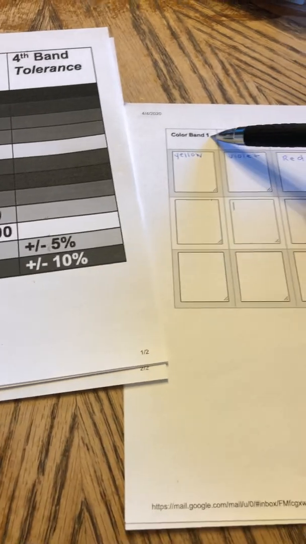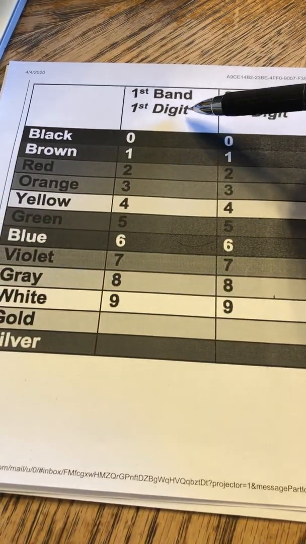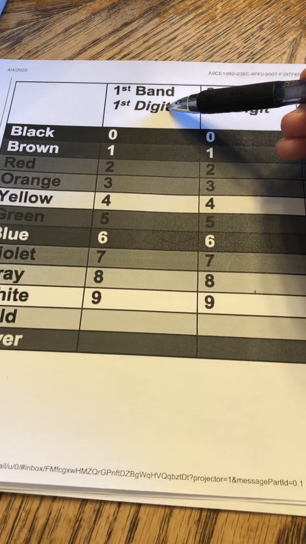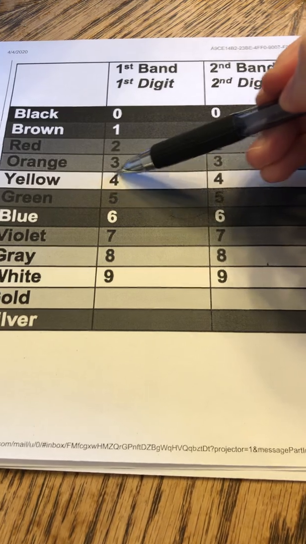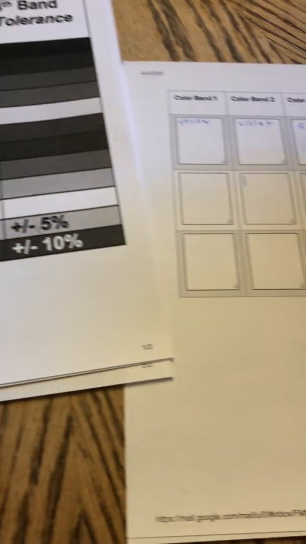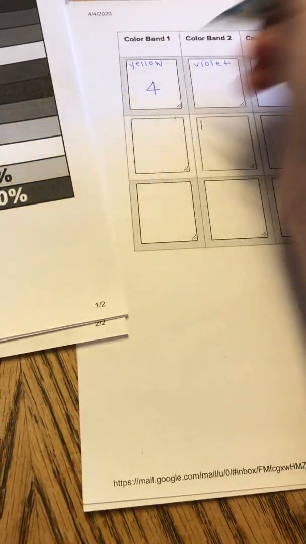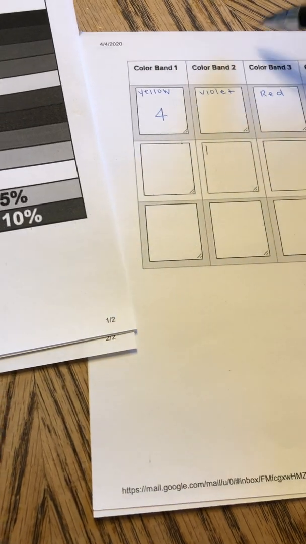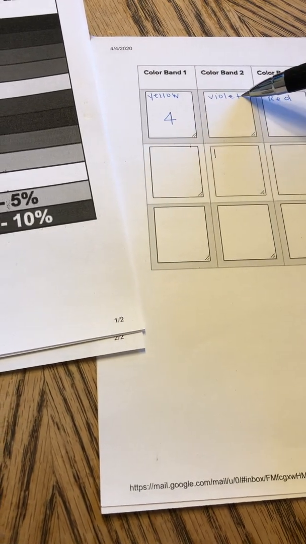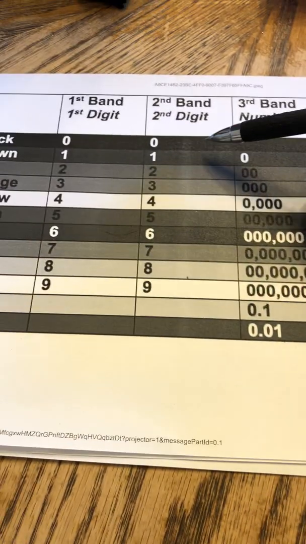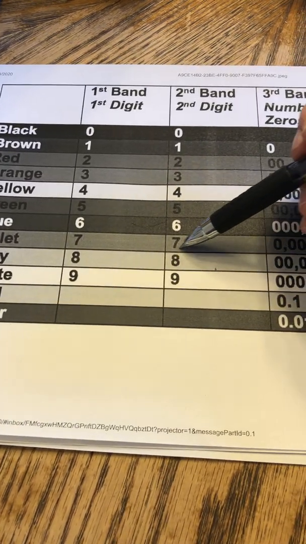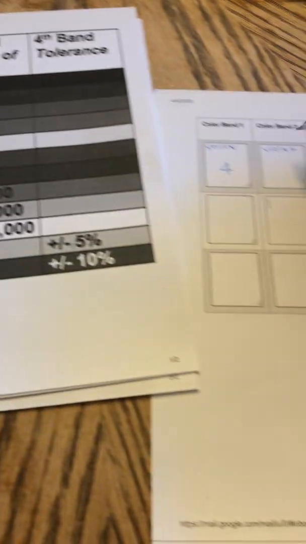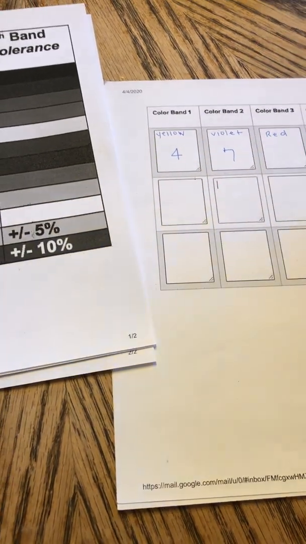Okay, so color band 1, we look at 1 and yellow. We're going to go to this chart and we want to look at the first digit because that's what it was. We're going to go all the way down to where it says yellow, and that's a 4. So we're going to put 4 right there. Color band 2, so this is digit 2 and it's violet. So we go to second digit, we go down to violet, and it is a 7. So we're going to put 7 here.